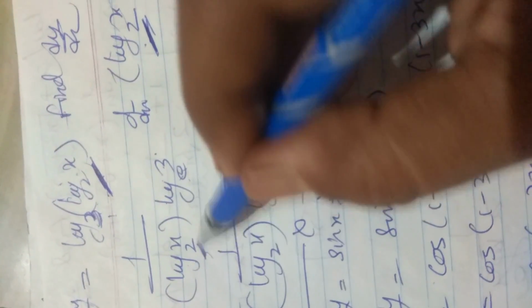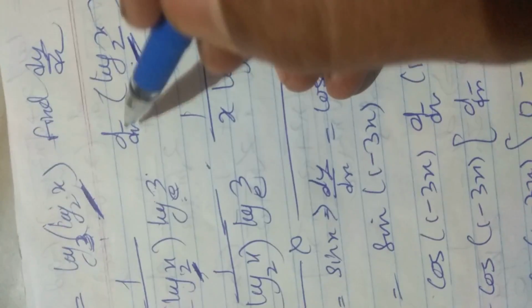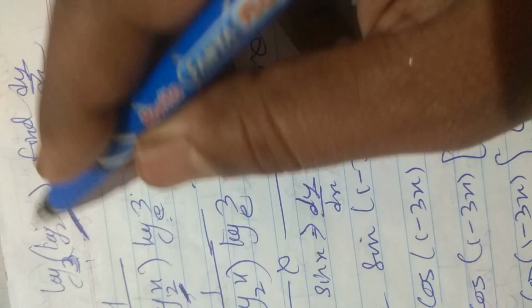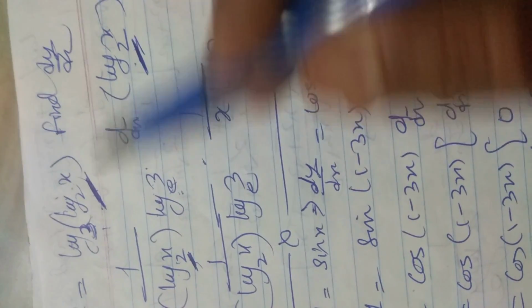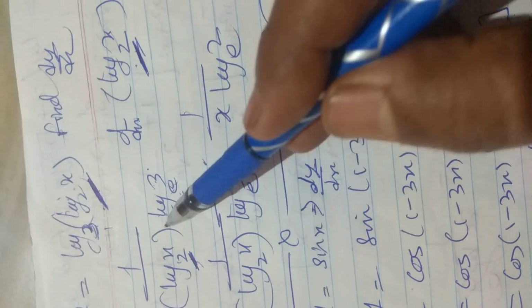So we put both together: 1 upon X log a base e times d by dx of X. The X here is log x base 2, and a is 3. The outside term stays the same: 1 upon log x base 2 times log 3 base e. Now we differentiate the inside, log x base 2, where a is 2: the derivative is 1 upon x log 2 base e, times d by dx of x.